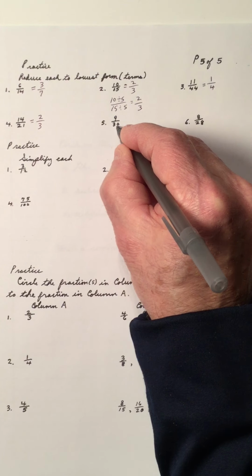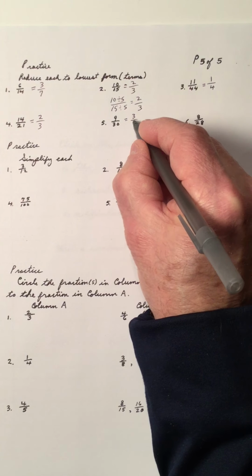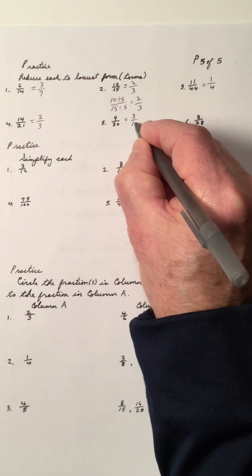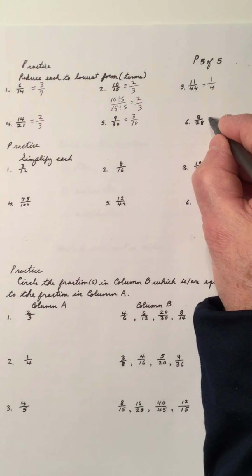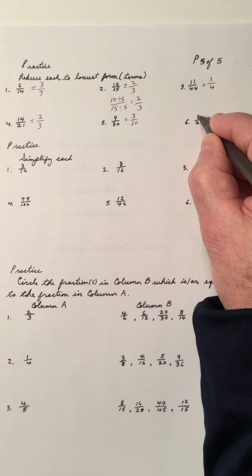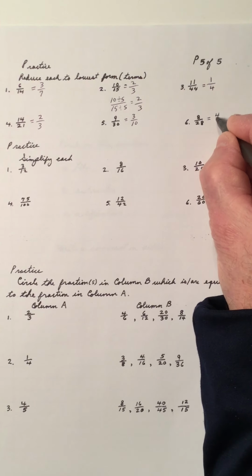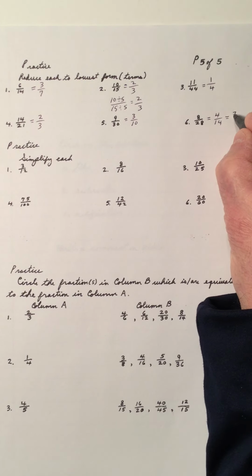9 is not a factor of 30, but 3 is. 9 divided by 3 is 3. 30 divided by 3 is 10. Again, we're dividing top and bottom by 3. Next, let's pretend that they're even and we see 2. So 2 into 8 goes 4. 2 into 28 goes 14. But you notice they're still even. Let's divide by 2 again. So 2 into 4 goes 2. 2 into 14 goes 7.